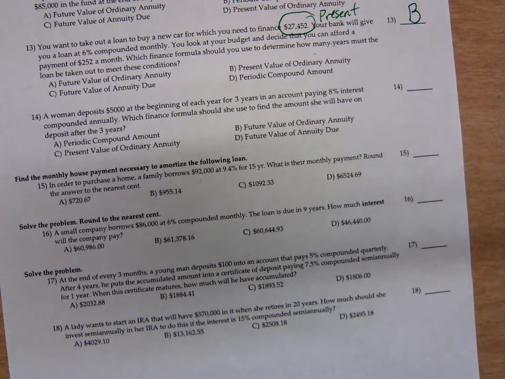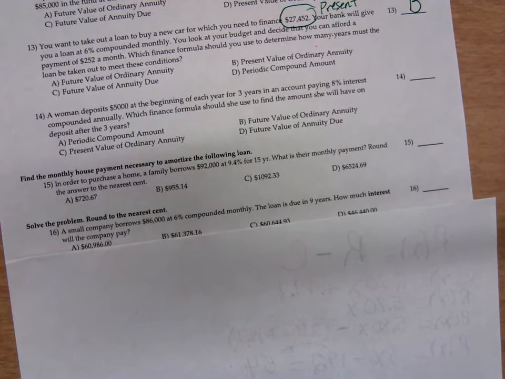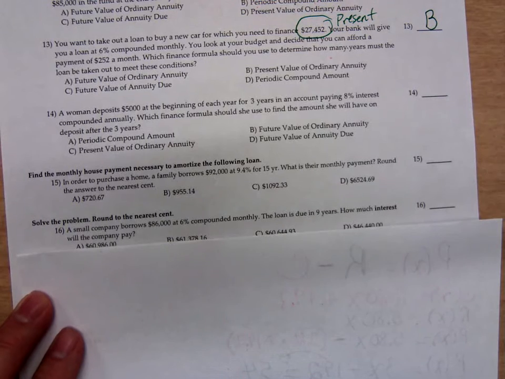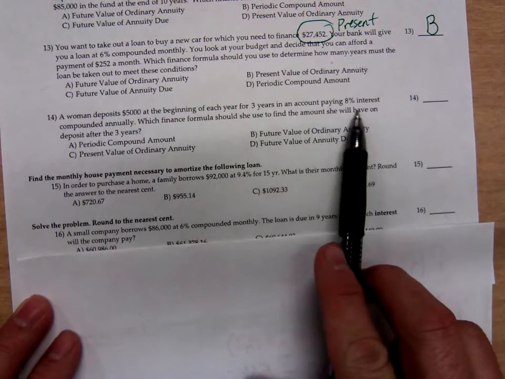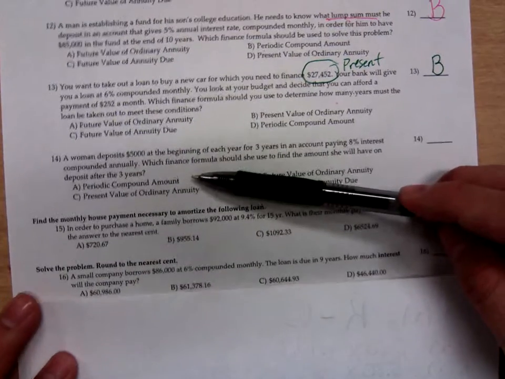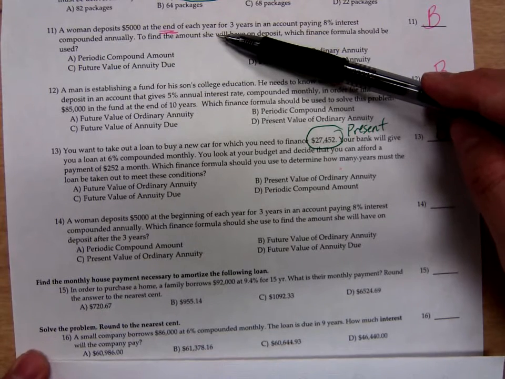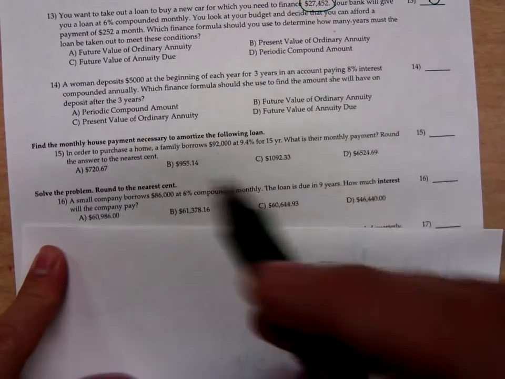Now, number 14. A woman deposits $5,000 at the beginning of each year for 3 years in an account paying 8% interest compounded annually. Which formula should you use to find the amount you'll have on deposit after the 3 years? This problem is very similar to number 11. In number 11, she's making the payments at the end of the period. On number 14, it's the beginning.